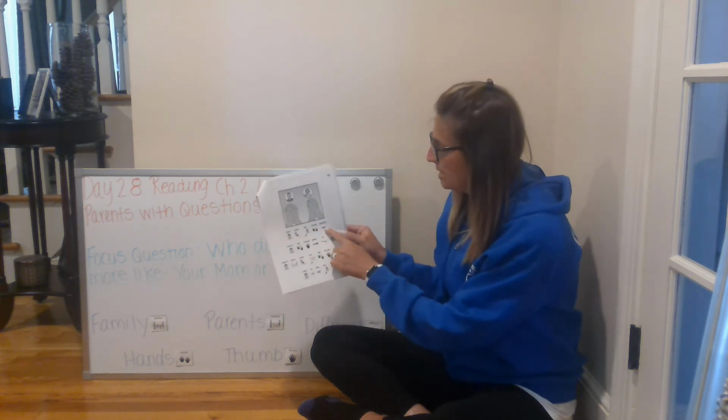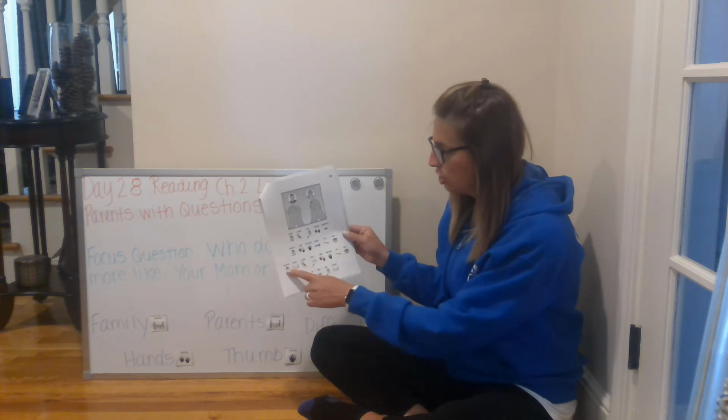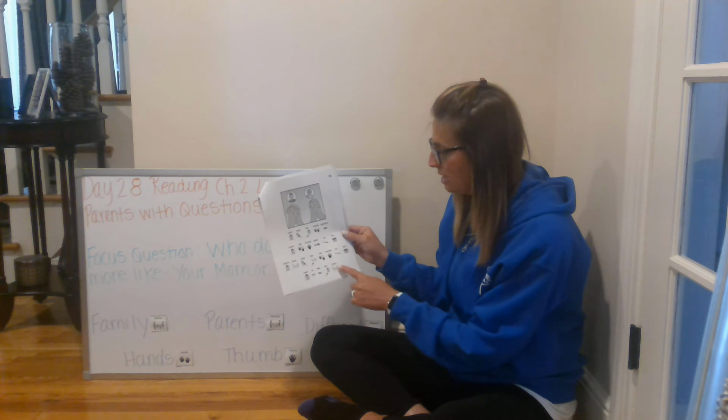Josh puts his hands together. Josh's left thumb goes on top. Josh's mom puts her left thumb on top. Josh is like his mom.